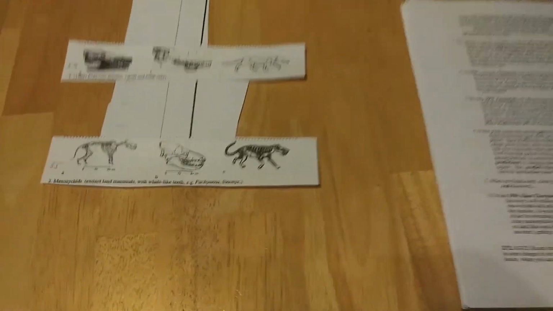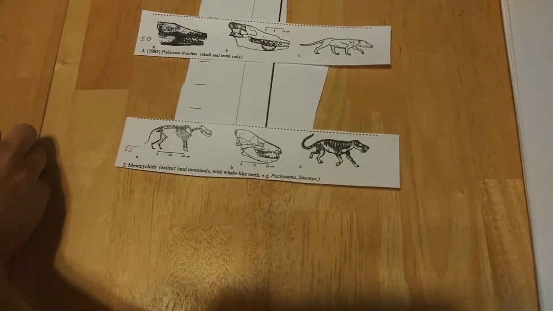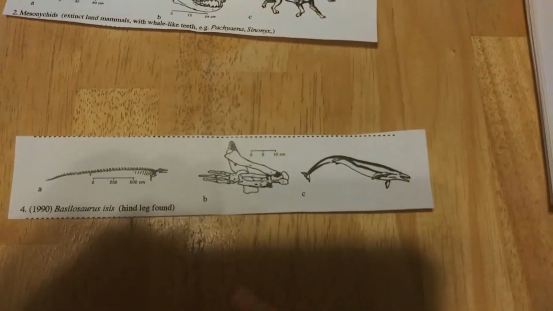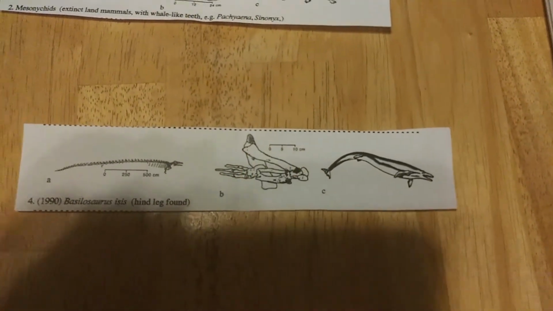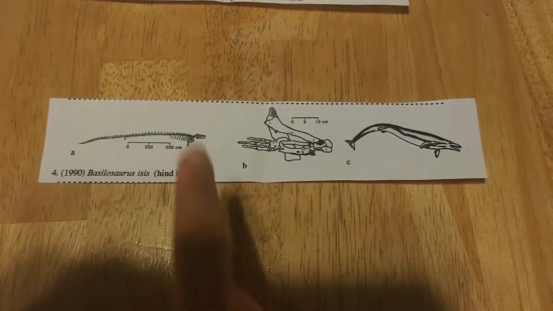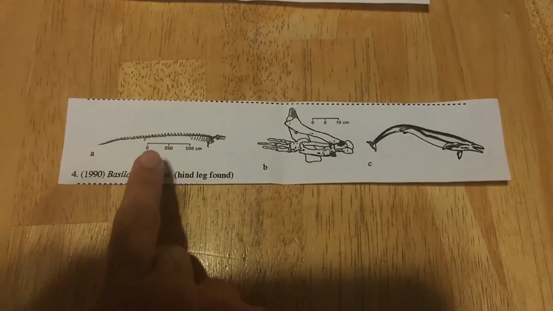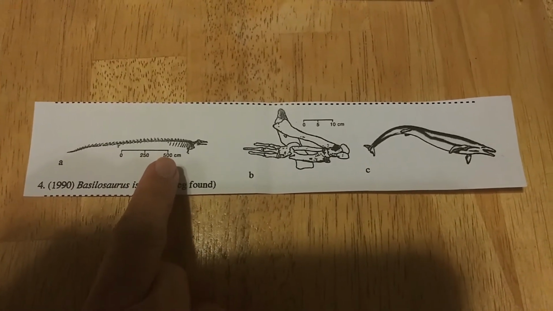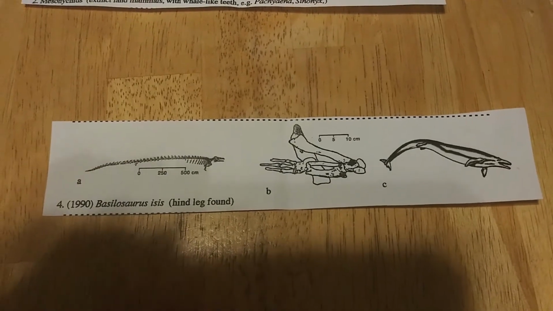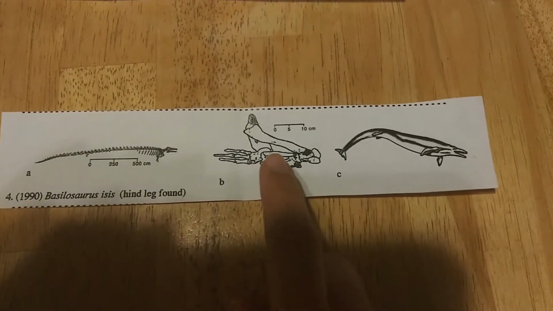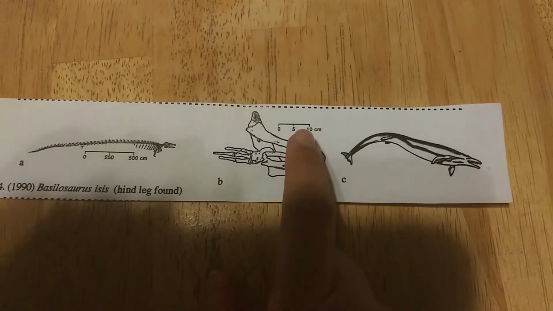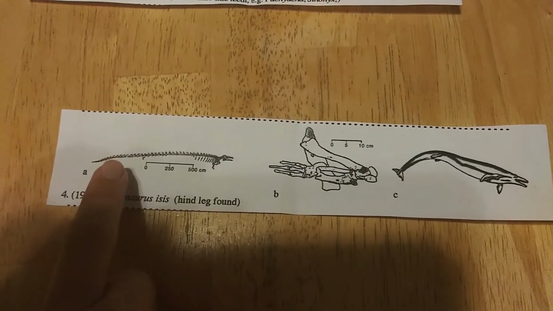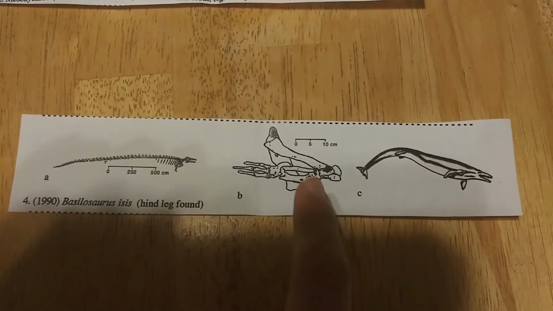Okay, so Philip Gingrich went back out into the field. 1990, he found another fossil. This time this was in Egypt. And this was of Basilosaurus. Basilosaurus was very long, so I don't know if you can see the scale here. That says 500 centimeters. So this was well over 1,000 centimeters. But its little hind legs, that says 10 centimeters. So it was this giant body with teeny tiny little back legs.